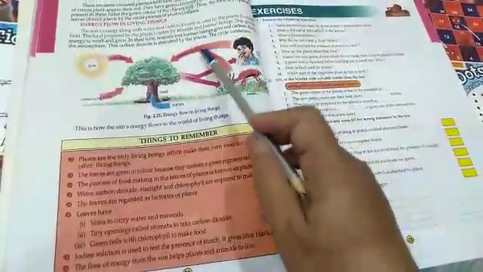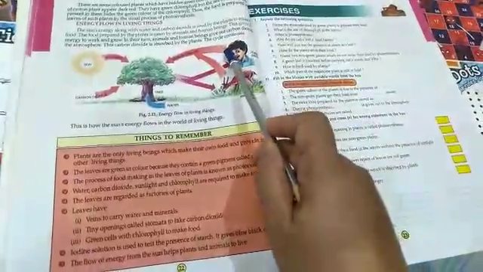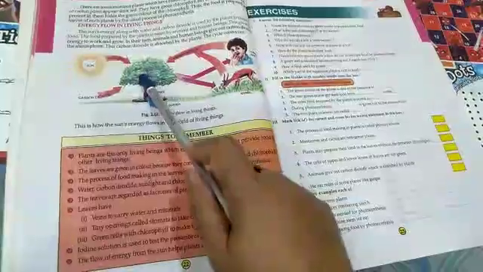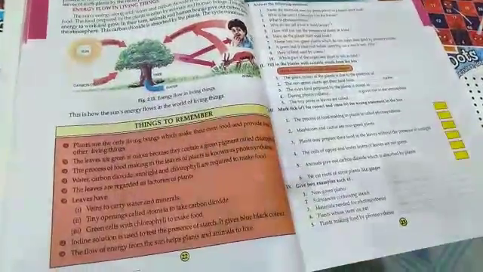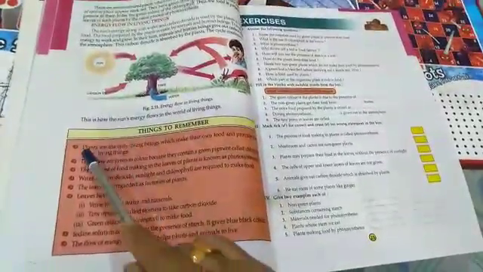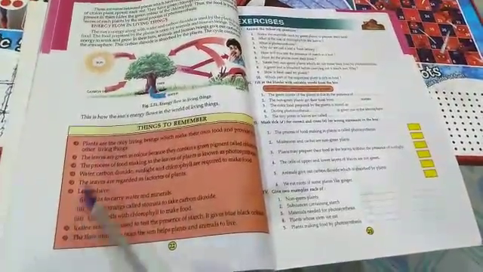You take oxygen from plants and you breathe out carbon dioxide, and energy comes from sunlight. Okay, you breathe out carbon dioxide. So you have to remember all these things. To remember is very important. You have to remember all these points. Okay, all these points. So next is the exercise.